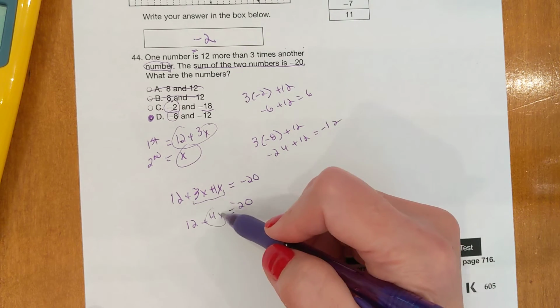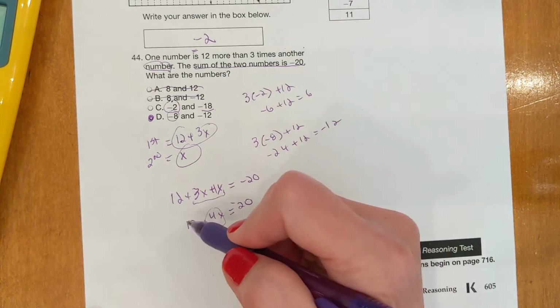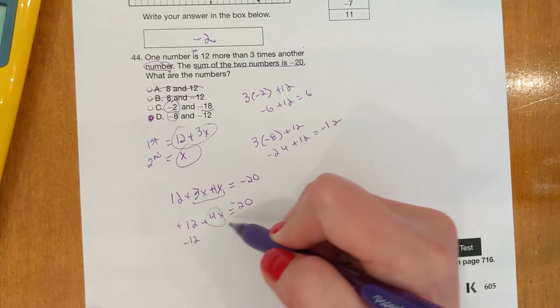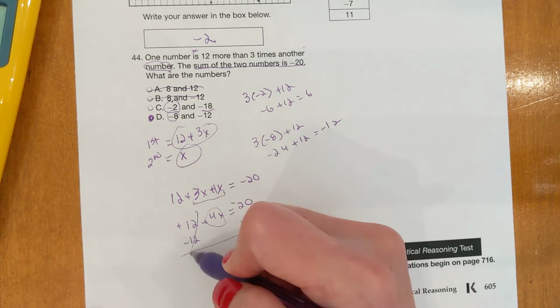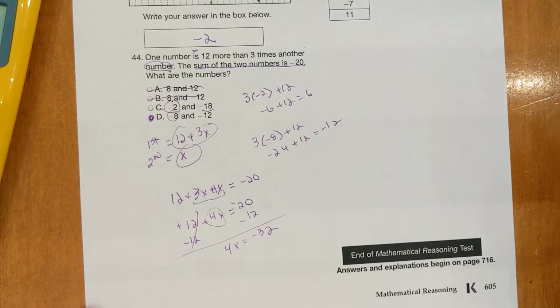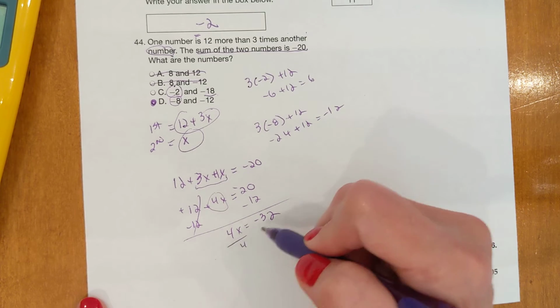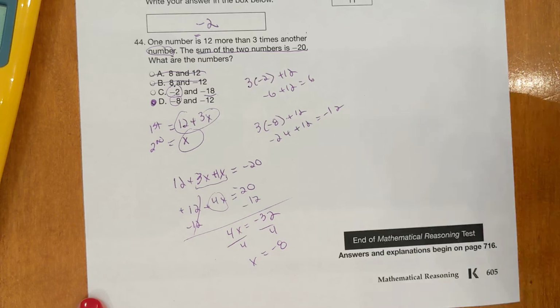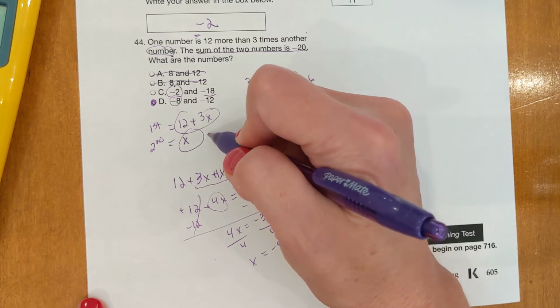Isolating the x, you want to get rid of anything added to it, and that's the 12. It's a positive 12, so to get rid of it, you're minusing 12 from both sides. So that makes 4x equal negative 32. Last step, divide by the 4. It gives you x is negative 8. So the one number is negative 8.